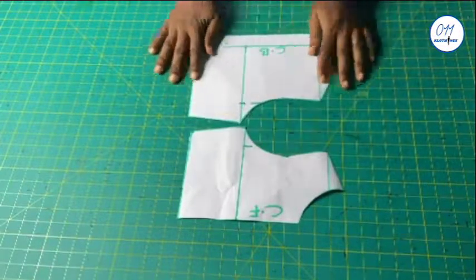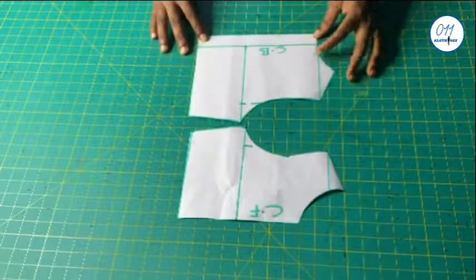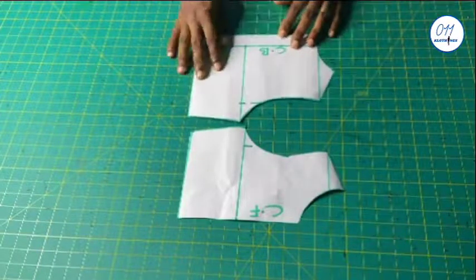On today's tutorial, I'll be drafting a basic bodice pattern for a little girl.